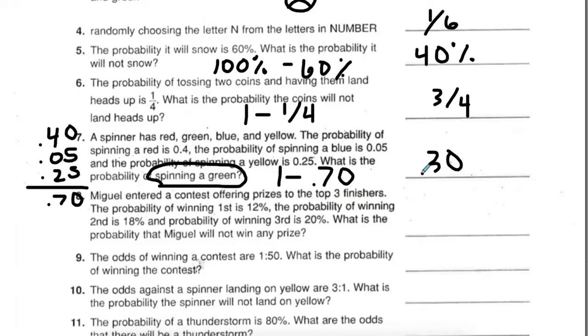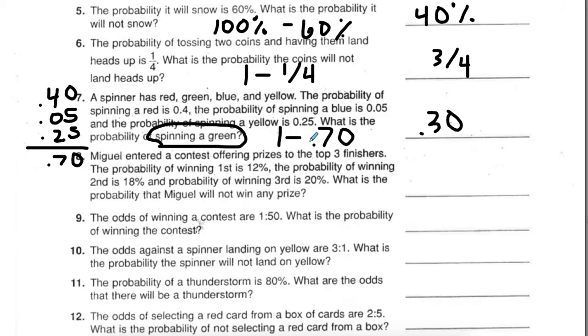So it would be 0.30. You could also say 0.3, and that would be accurate as well. All right, the next one. Miguel entered a contest offering prizes for the top 3 finishers. The probability of winning first is 12%, and second is 18%, and third is 20%. What is the probability he will not win?